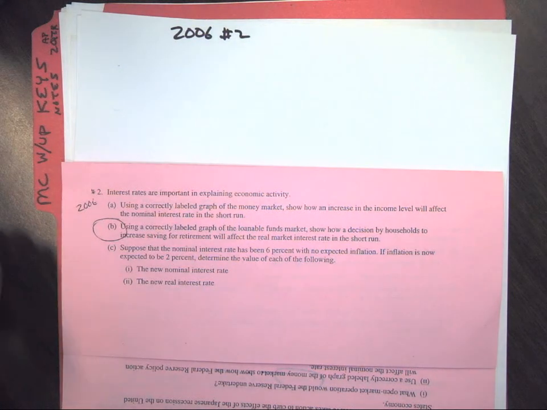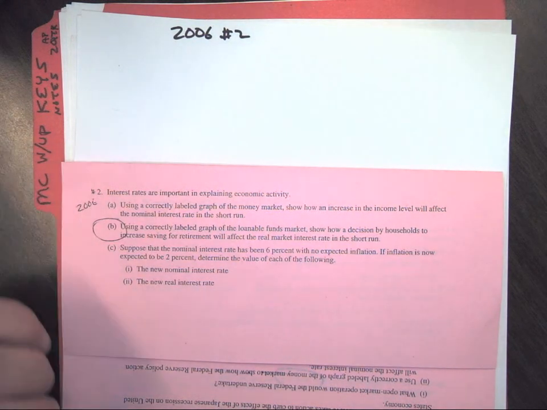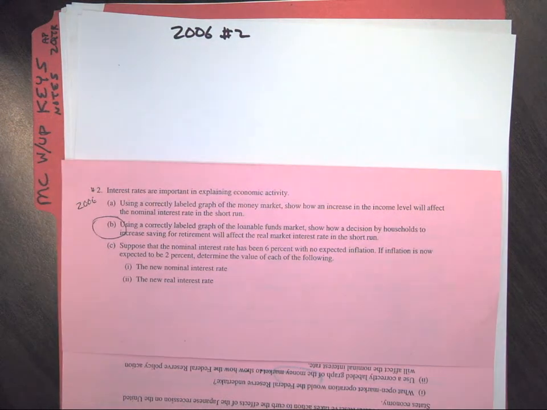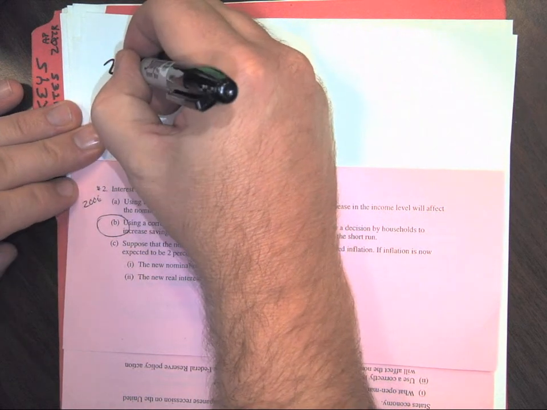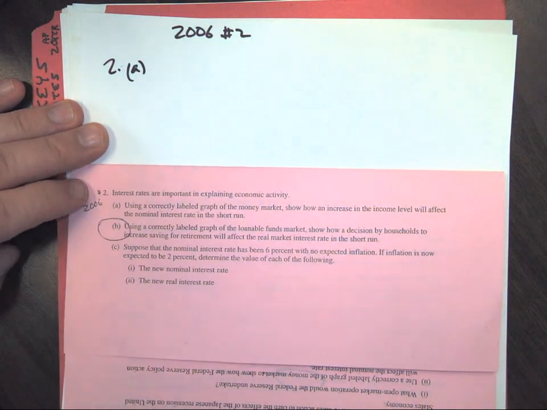This is 2006 number 2 from AP Macro. This is going to have some money market as well as loanable funds in it. So we'll start off by looking at question 2. This would be on the back. This would be one of your short questions.